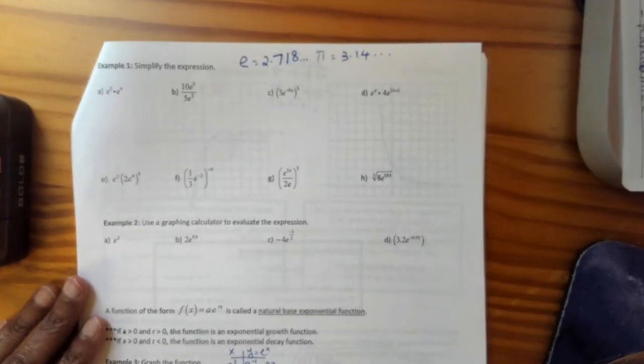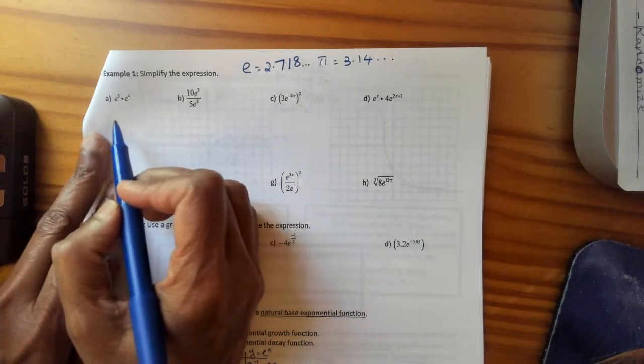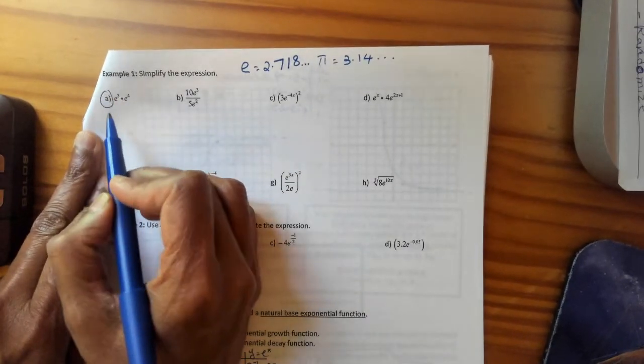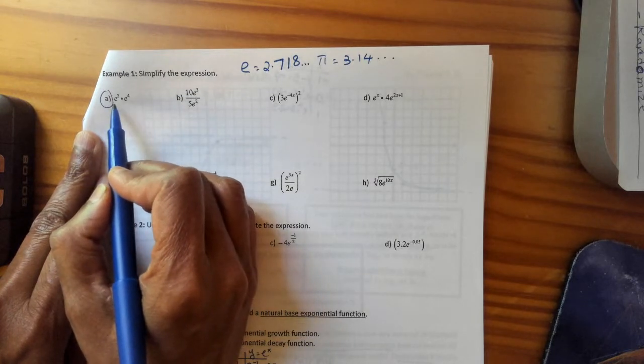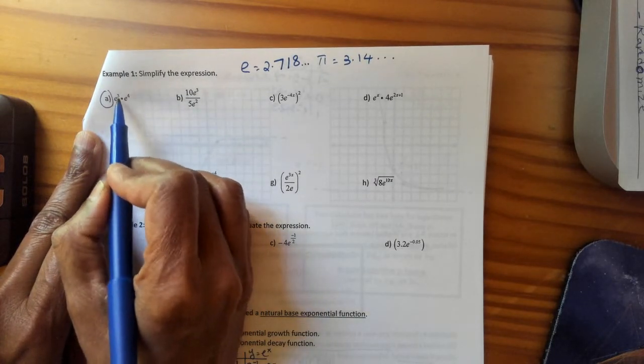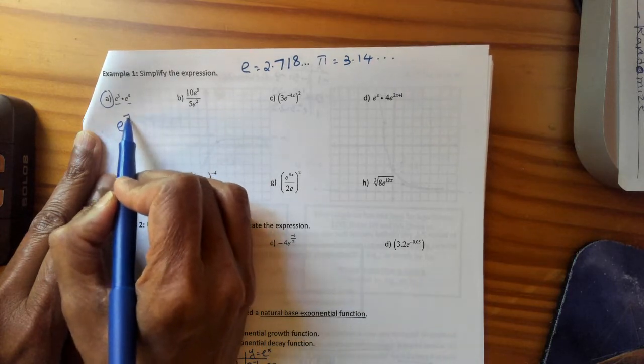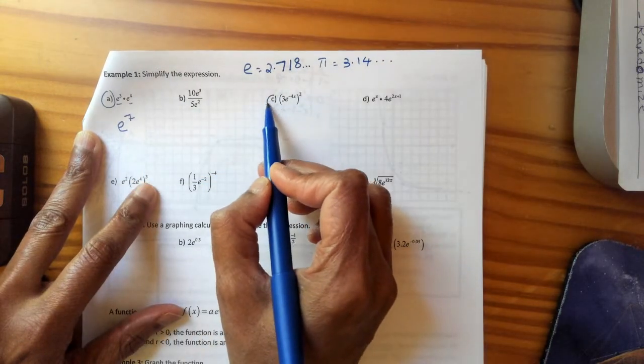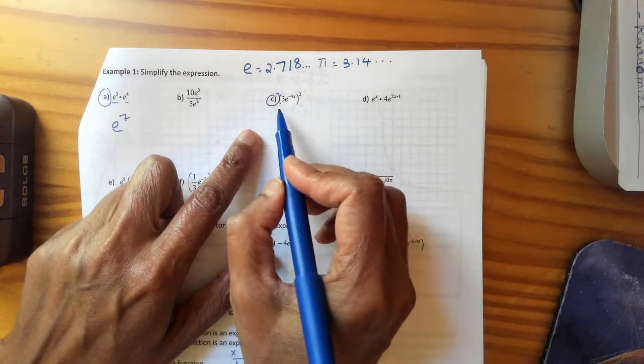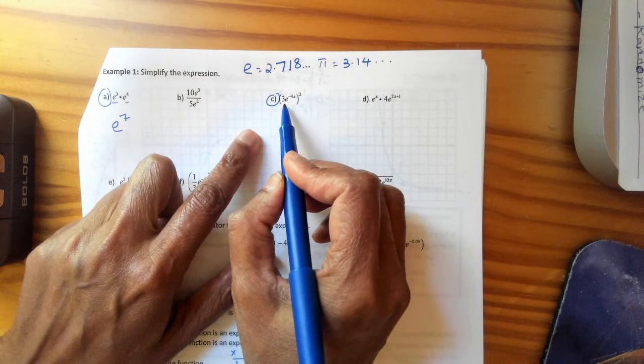And it follows all the rules of the exponents. For example, I'll do a couple. If e is the base, what do you do? If the base is the same, you add the exponents. Similarly, let's do a few of these. This follows the same rules.